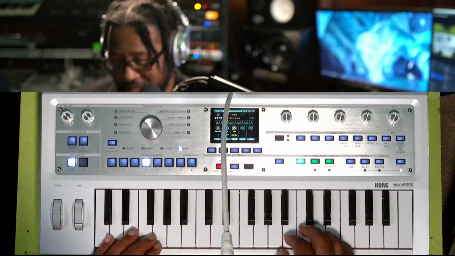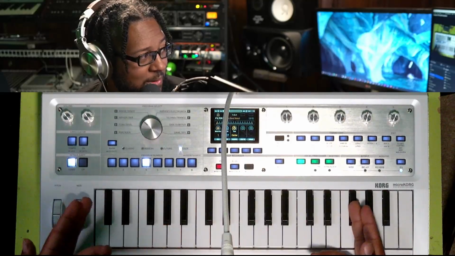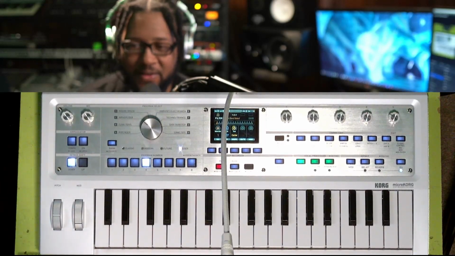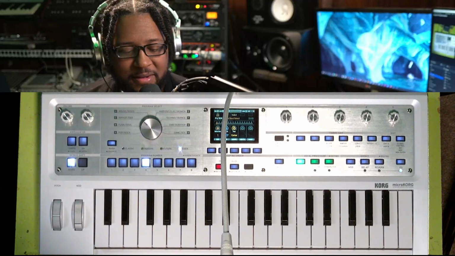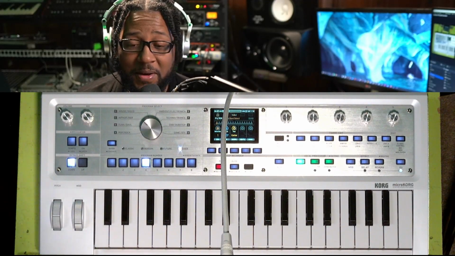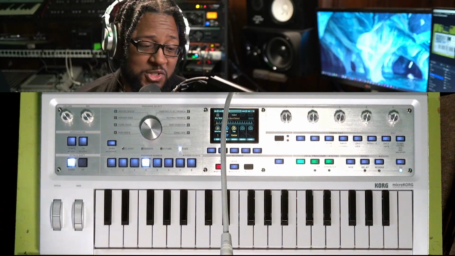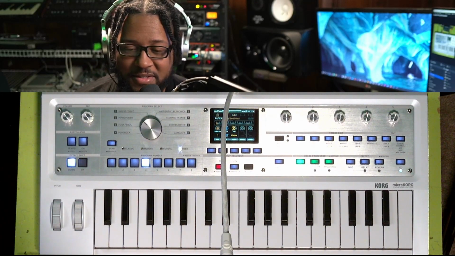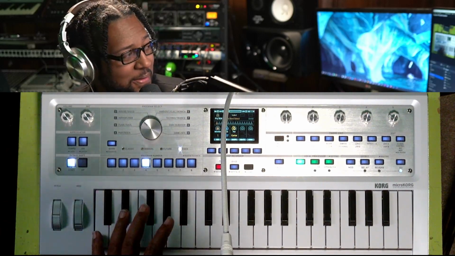So that's my demonstration of the vocoder for the Microkorg 2. I think it's decent. It's enough. It's not going to blow your mind like some of the other options out there. If you really want a premium sounding vocoder that sounds amazing, I've always liked the vocoder on the Juno X. I kind of miss that keyboard for that sound, because that thing was just something else. But this is still really cool.